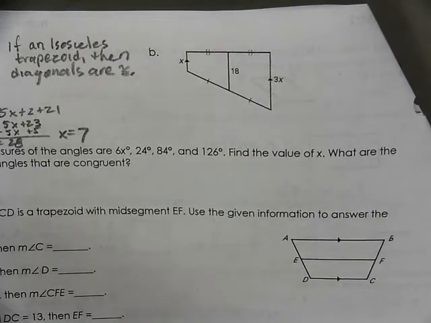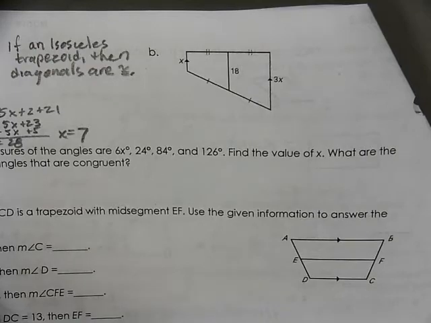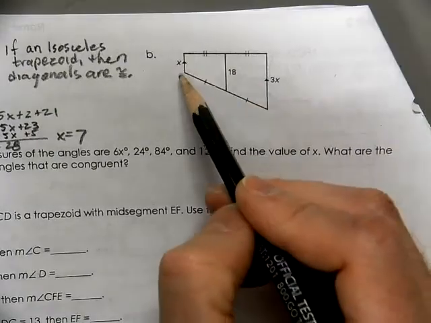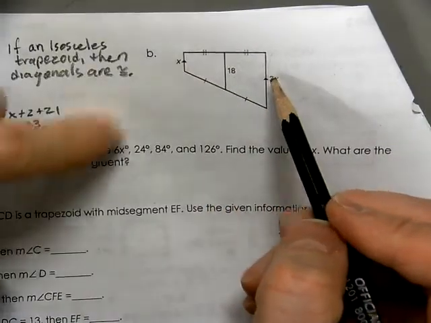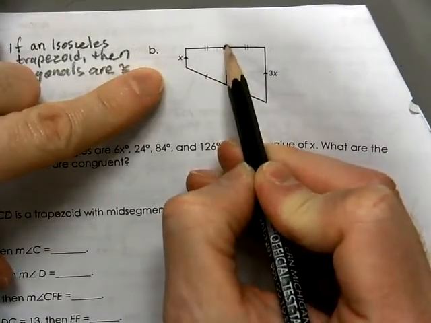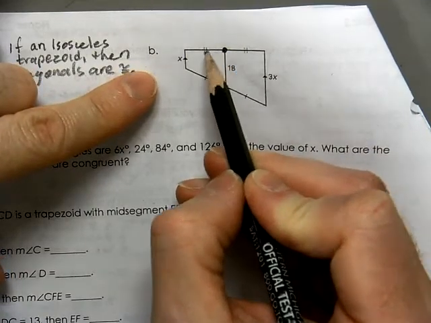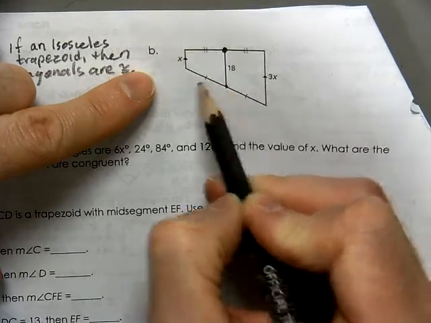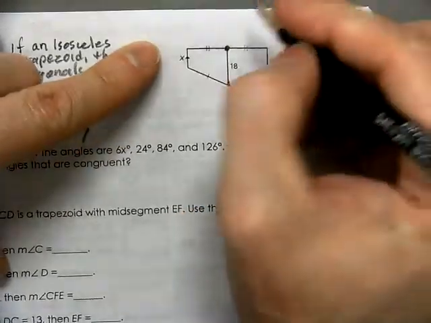Okay, what do we think about this one? What could we do? First of all, what type of shape is it? Here we see it's a parallelogram. It's what's on one set of parallel sides. This appears to be a midpoint because you have two sets of congruent sides on either side. Same thing here. So this is a midsegment.